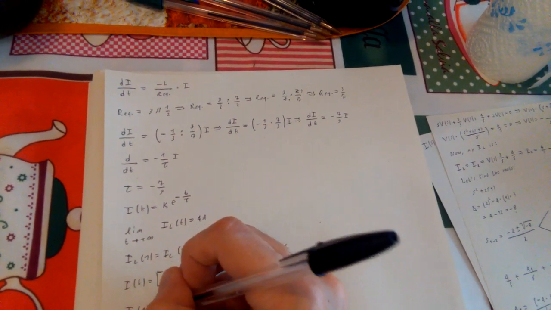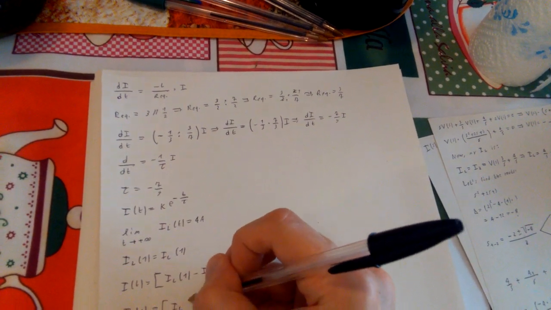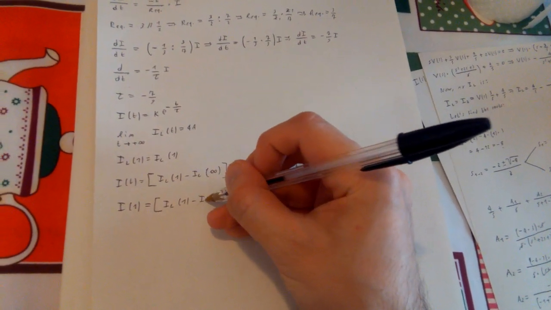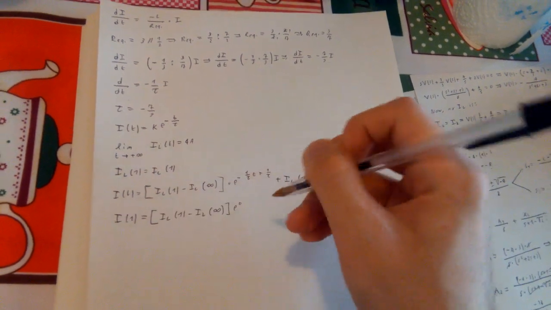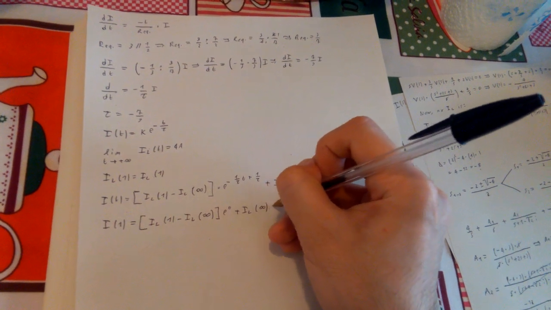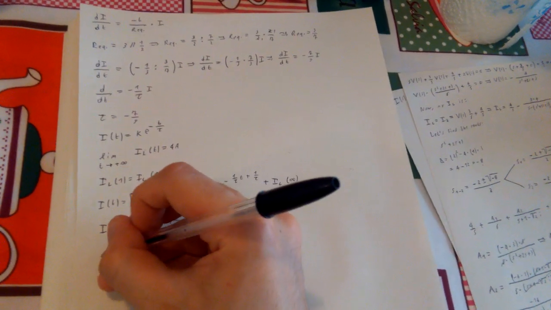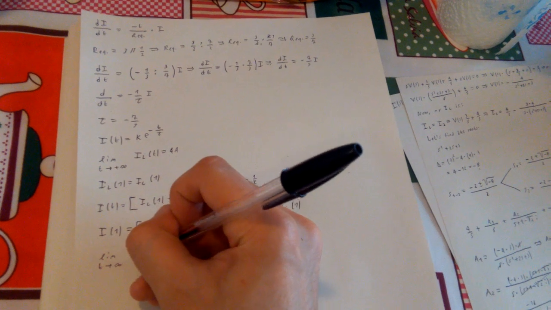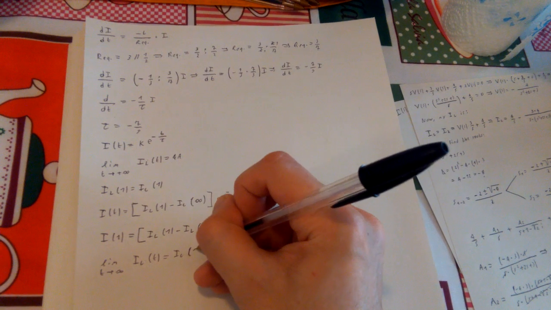So I of 1 instead is basically I_L of 1 minus I_L infinity e to the power of 0 plus I_L infinity, which just gives us I_L of 1. So the limit for t approaching positive infinity of I_L of t is just I_L of infinity.